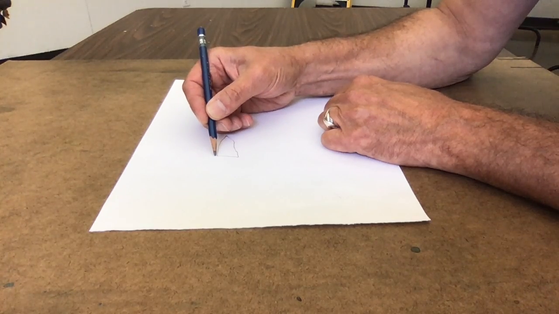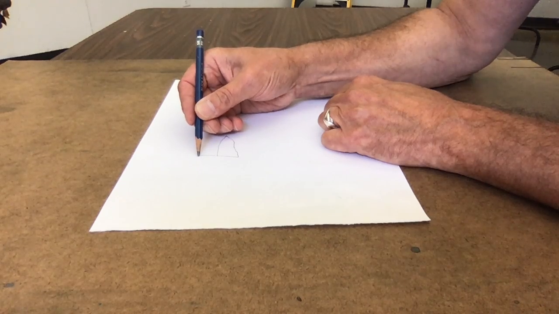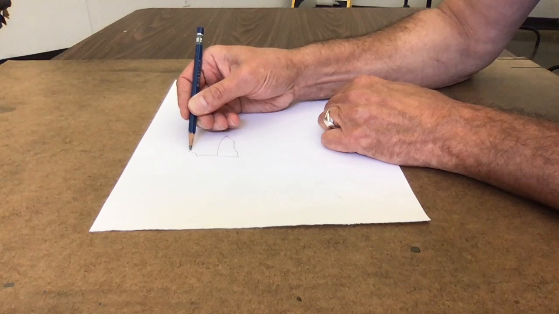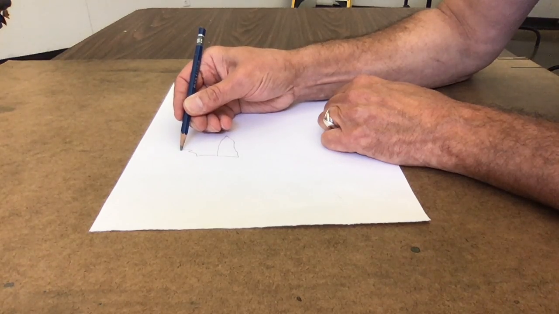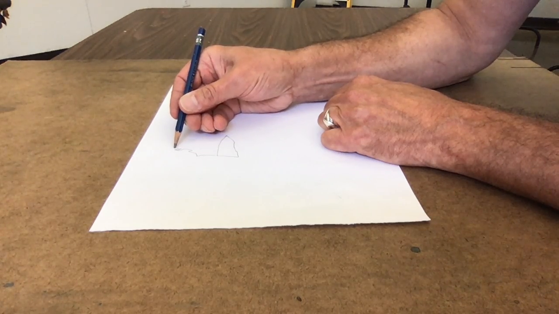So if I just draw this up here, thinking about how far the line is going, tiny little leaf thingamajigs here.